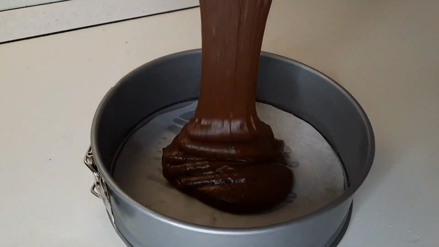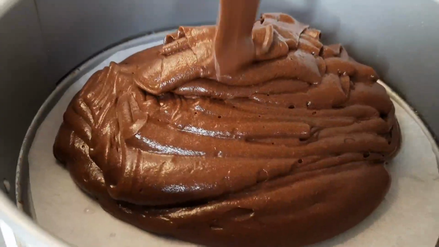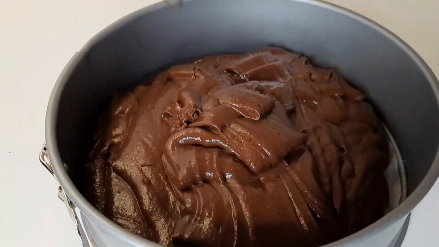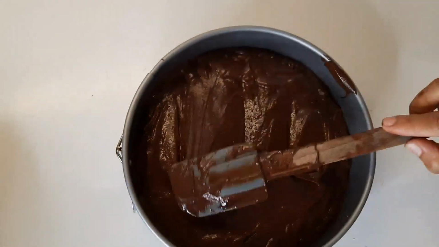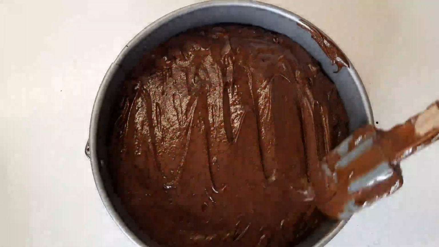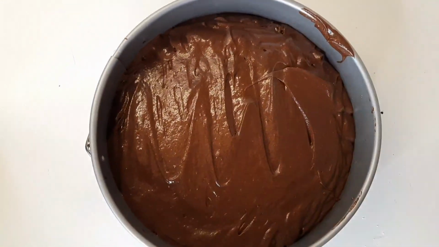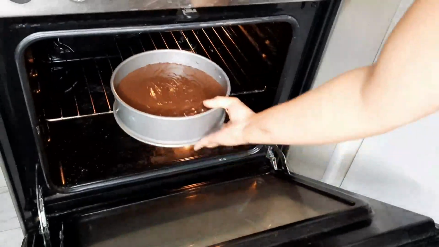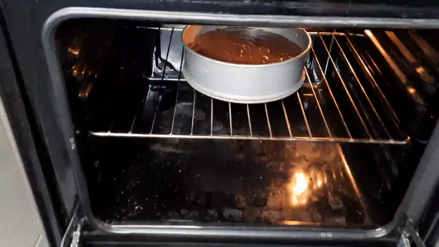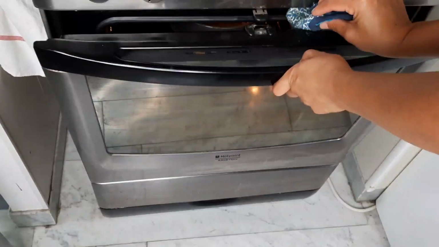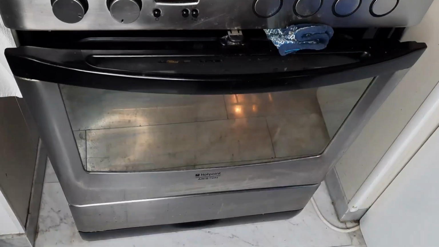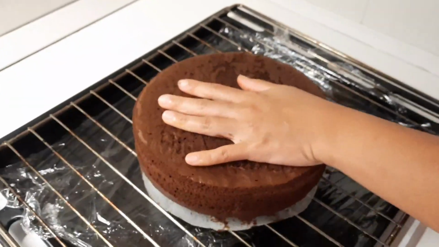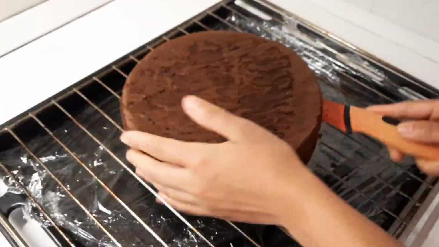Transfer the mixture to the springform, smooth the top, and bake in the oven at 170 degrees Celsius for 10 to 15 minutes, leaving the oven door a finger's width ajar. Then close the oven and bake for approximately 50 minutes. Remove the cake from the oven and let it cool approximately 20 minutes, or better yet, overnight.